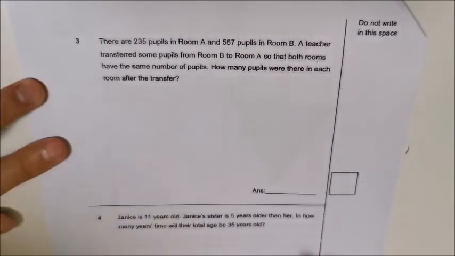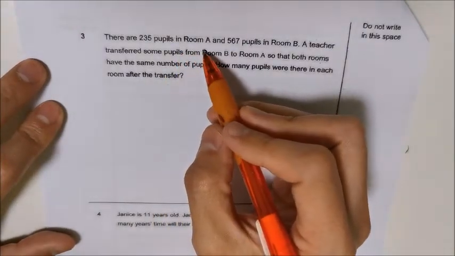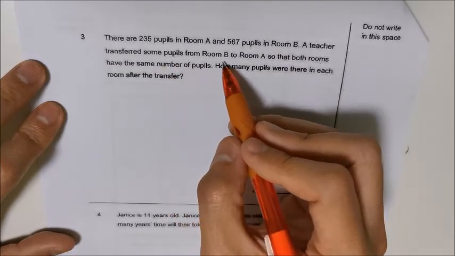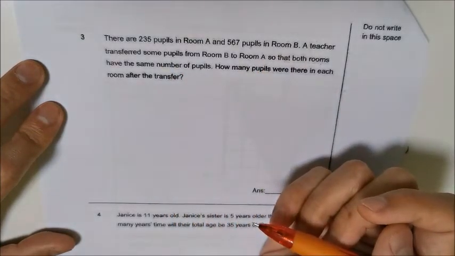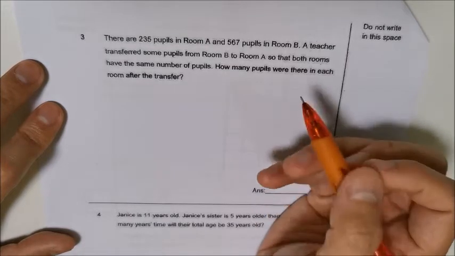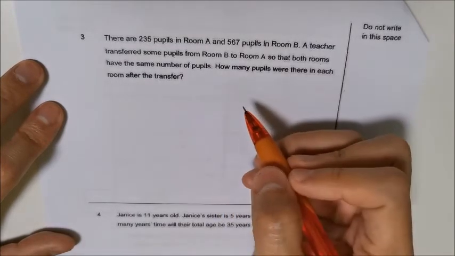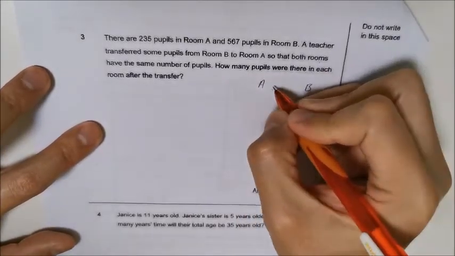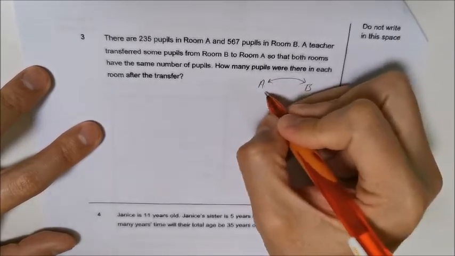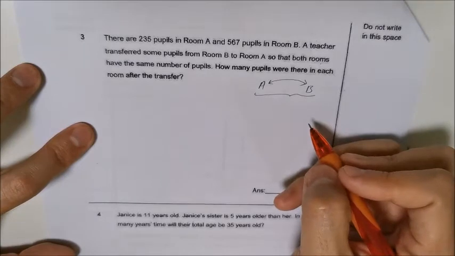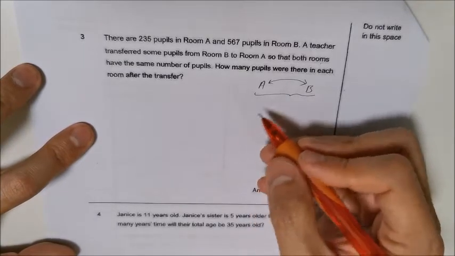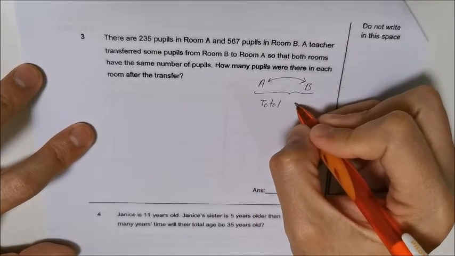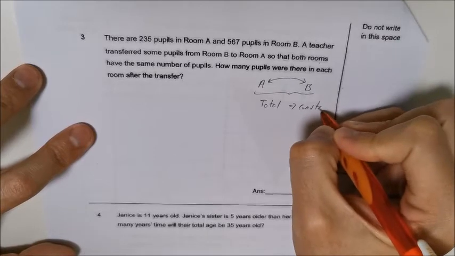For question 3, there are 235 pupils in room A and 567 pupils in room B. A teacher transferred some pupils from room B to room A so that both rooms have the same number of pupils. How many pupils were there in each room after the transfer? Guys, I told you already, when I have a transfer, when A gives to B or B gives to A, no matter how many children you bring over, there is one thing that is always remaining constant. That will be the total. The total will be constant.